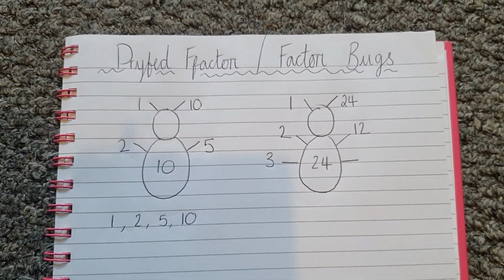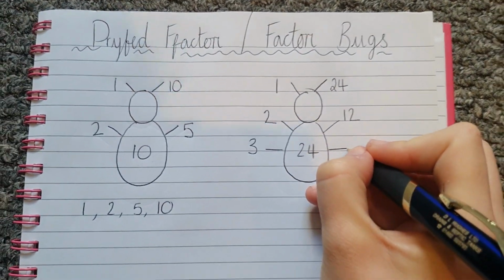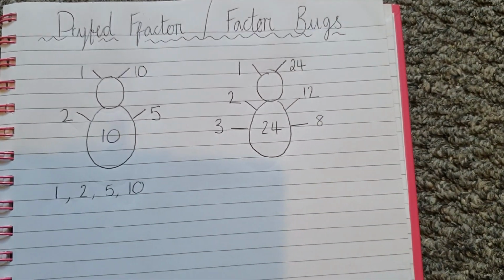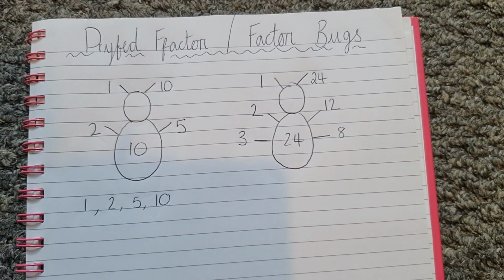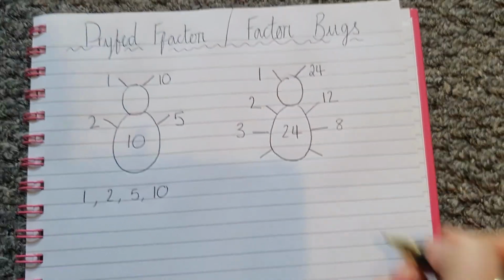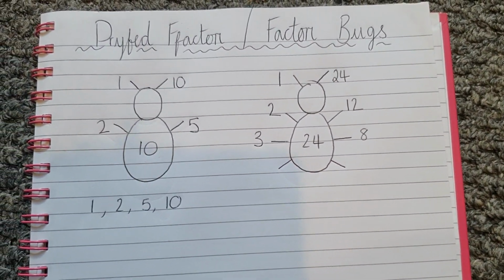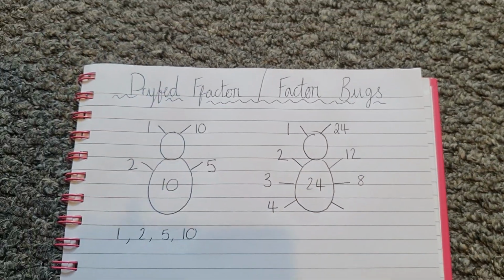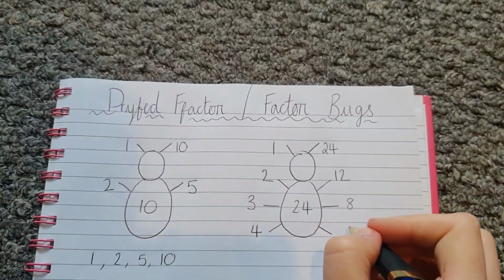What times by 3 makes 24? 8. 8 times by 3 is 24, same as 3 times 8 is 24. Next one. What other table does it pop up in? It pops up in table 4. What times 4 makes 24? 6.